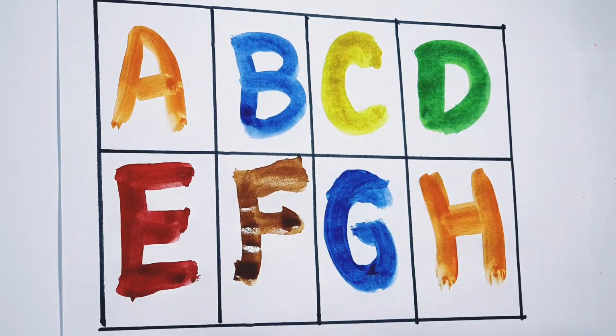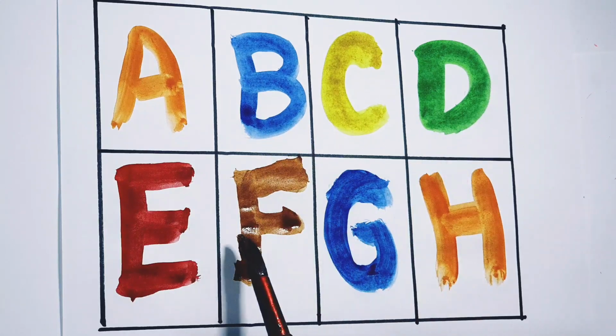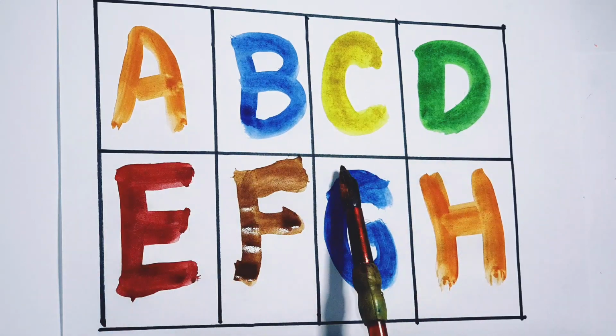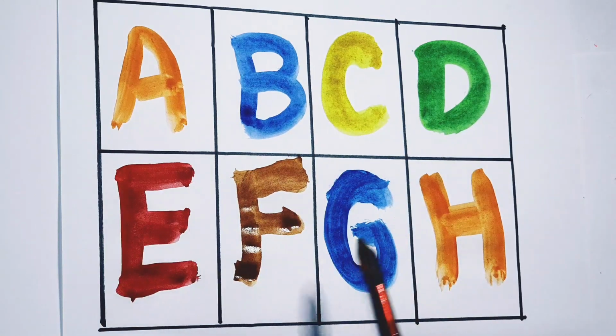So kids, what did we learn today? We learned orange color, green color, blue color, brown color, red color and yellow color. A, B, C, D, E, F, G, H.